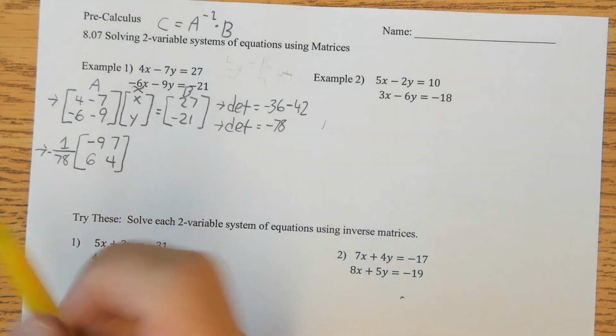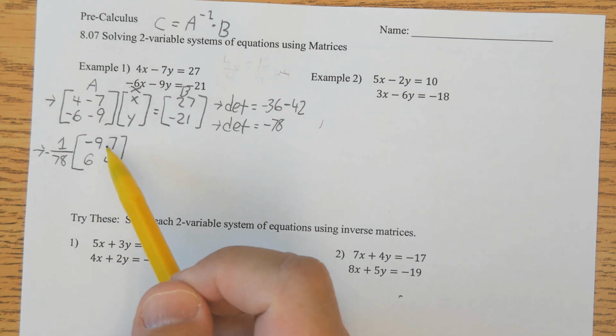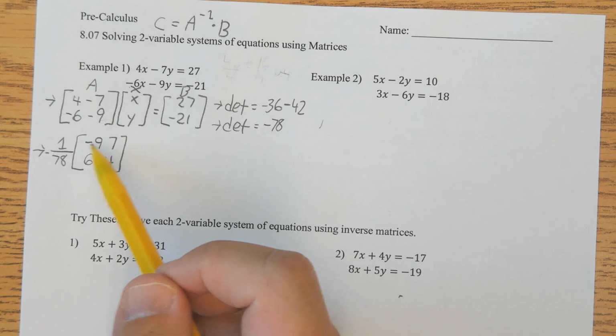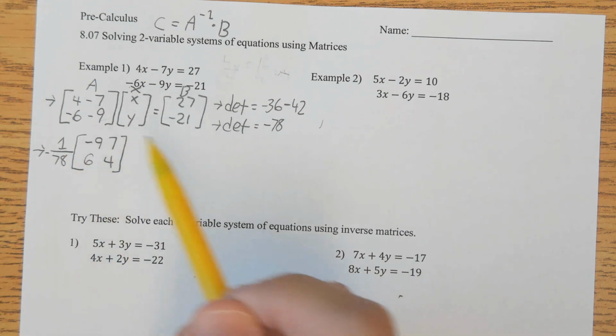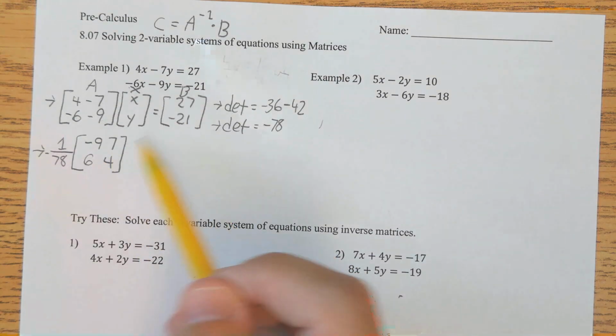Now, normally I would say you need to distribute this through the matrix, but it's going to give you ugly, ugly numbers. So while I have these nice whole numbers, I'm going to multiply these two matrices together first.